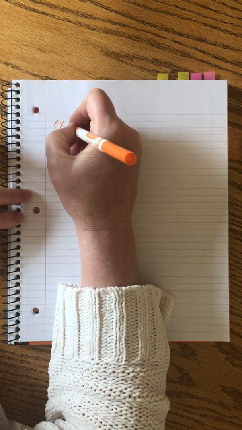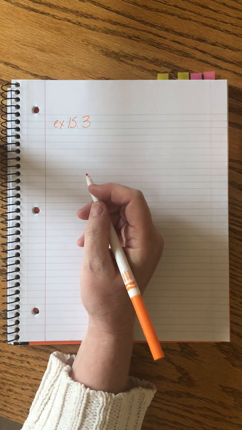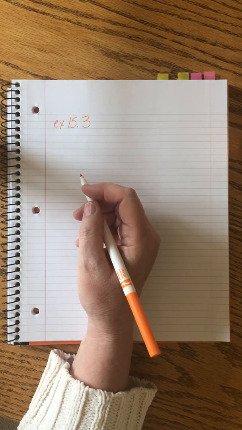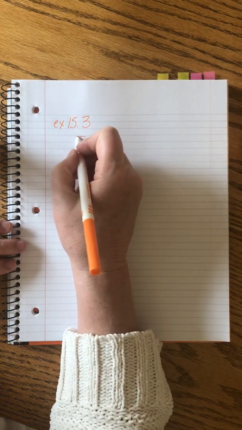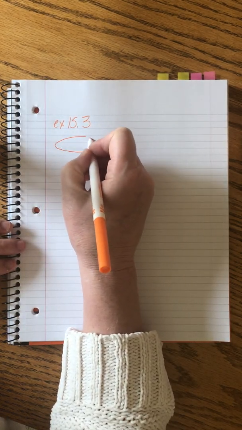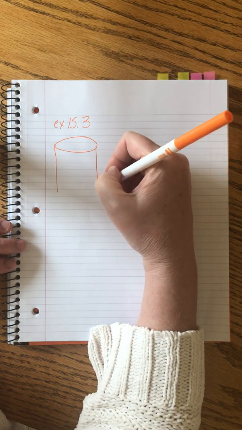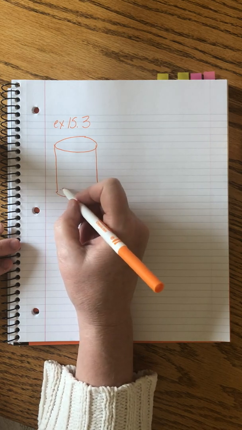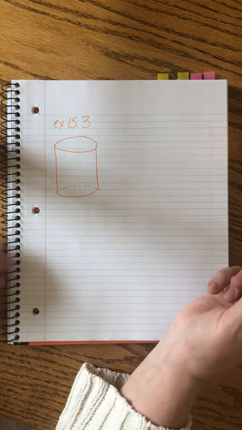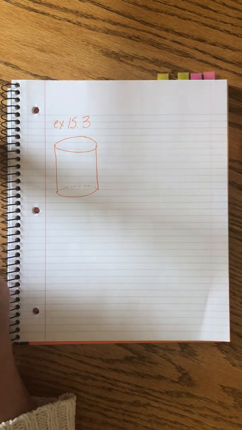Example 15.3. Ready? Here comes this picture. A right circular cylinder. Oh, that's like an oatmeal can, right? One of those cardboard things that oatmeal comes in. That's what I always think of. Looks like this. This is called a right circular cylinder.